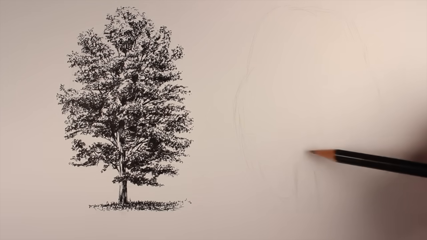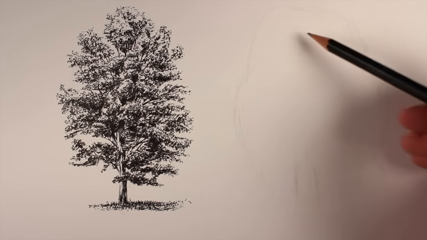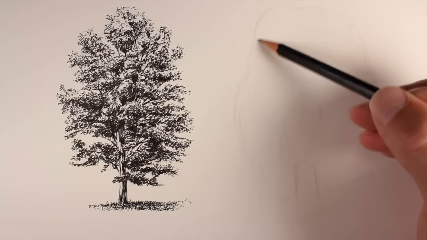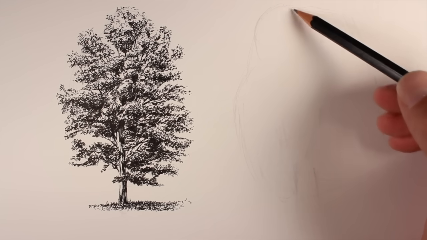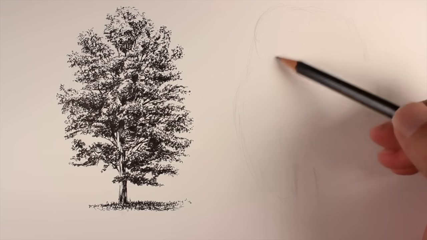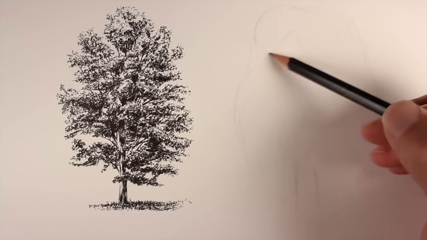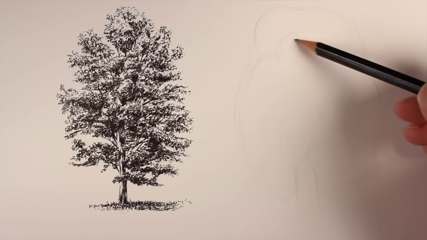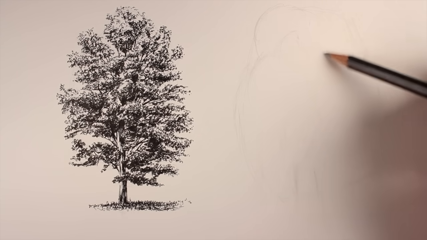Once we have the basic outline of the shape of the tree in place, we can go back and create individual smaller shapes within the tree. Here again, we'll look at the flow of the collections of leaves. With a weeping willow, the leaves and branches flow and droop, so the shapes that we make should reflect this.